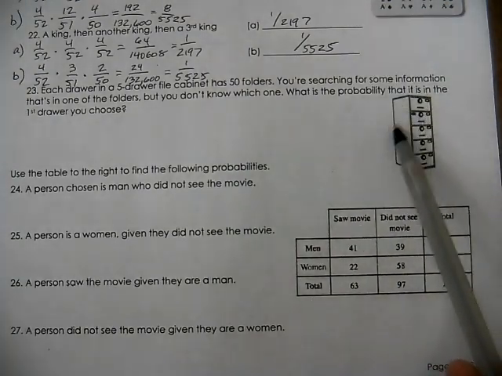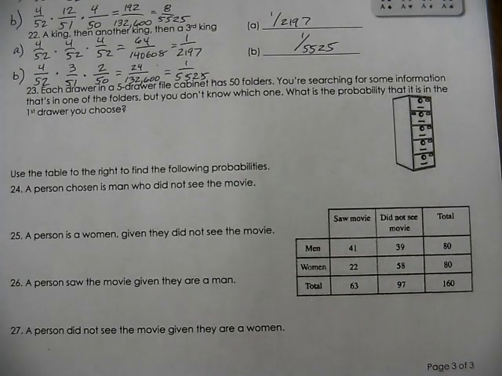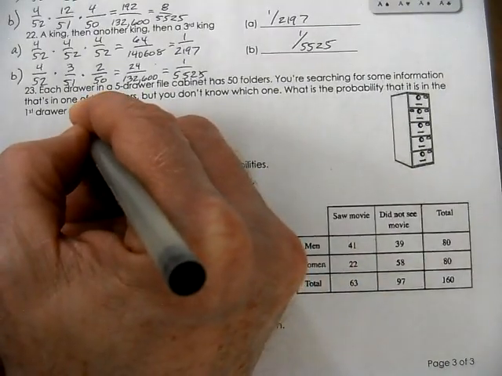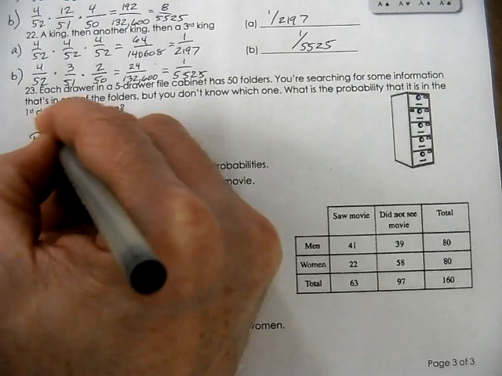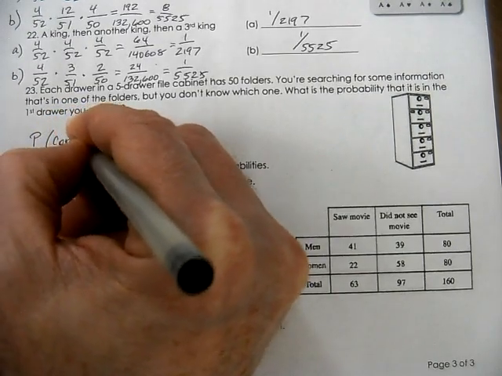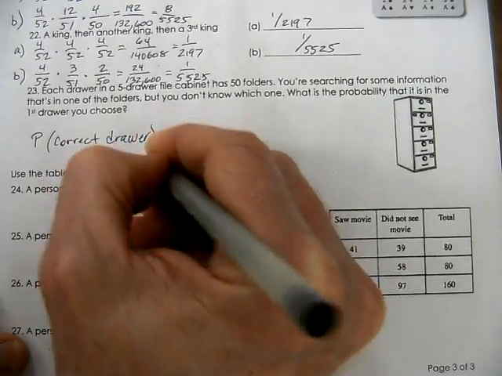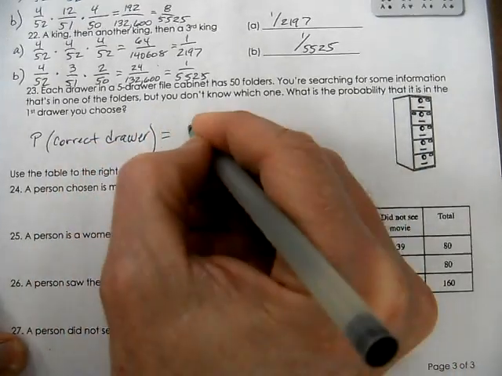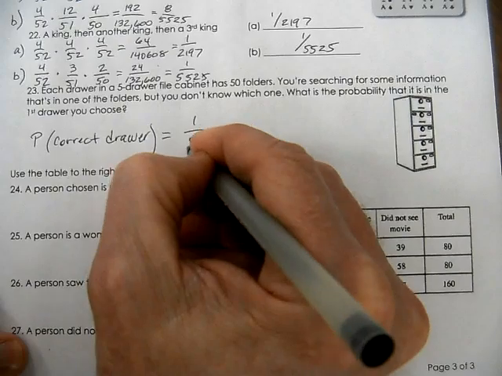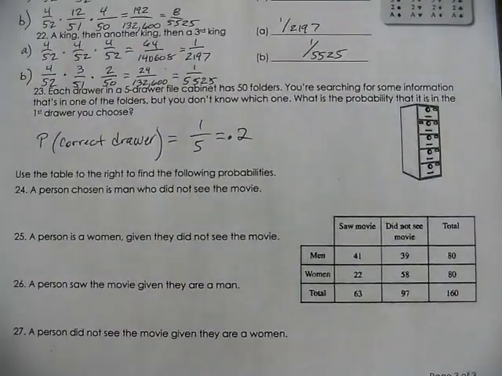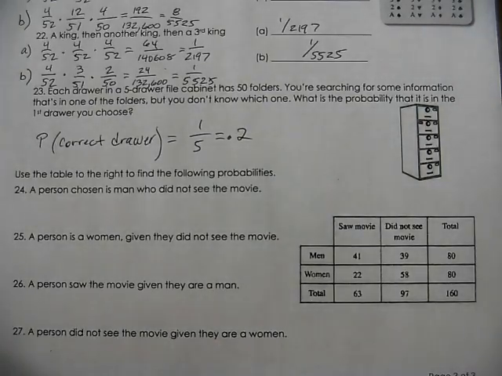But really, it's all about the drawer that you pick. There's one correct drawer out of the 5. It's not about the folders at all.